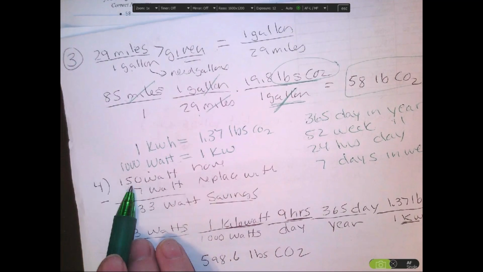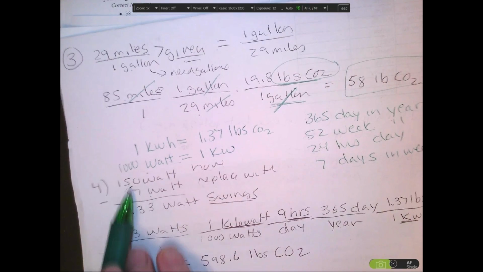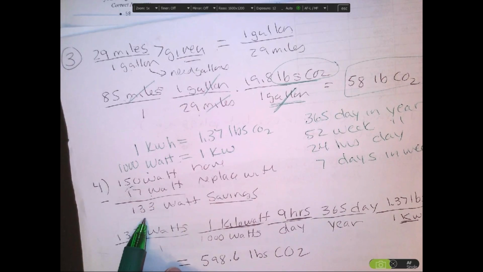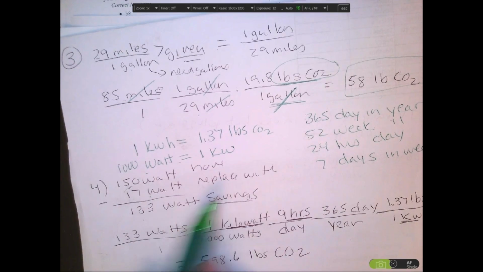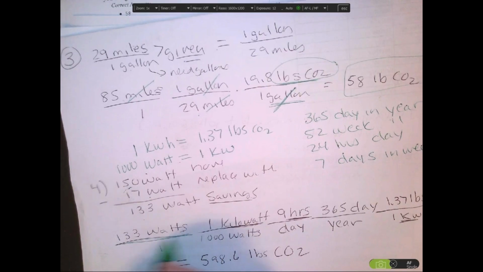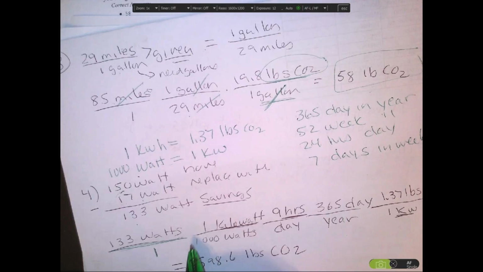So here we're starting out with a savings. It had a 150 watt, that's what we have. You're replacing it with a 17 watt. What is your savings? We'll subtract 150 minus 17. You're saving 133 watts. Okay. Now some people will figure this one and then subtract, but it's much easier to do it up front. So we have our given now. What we're going to convert is 133 watts into pounds of CO2.